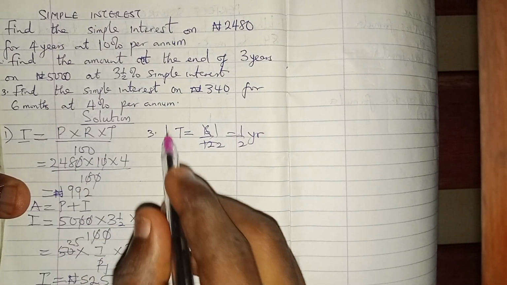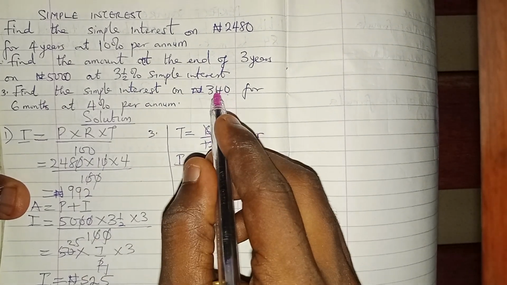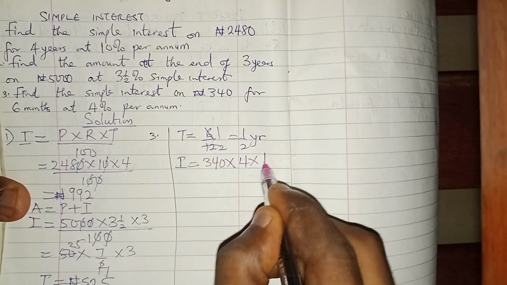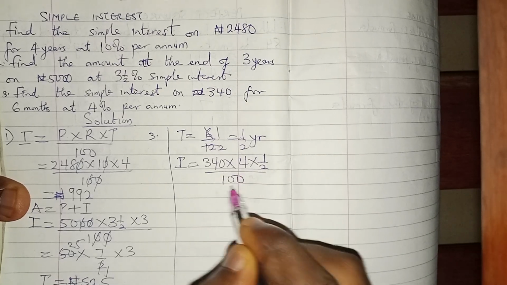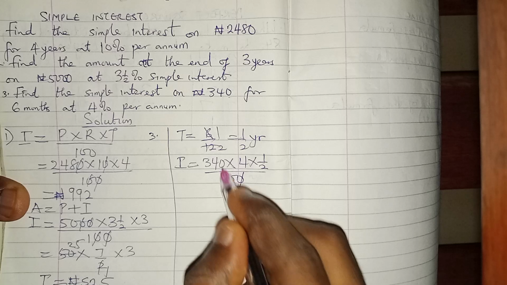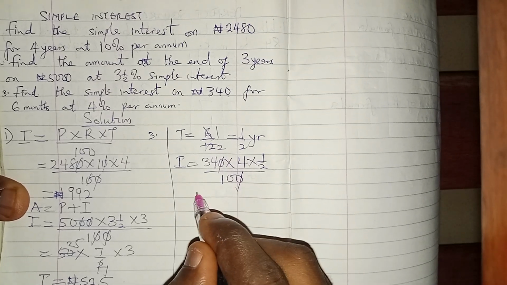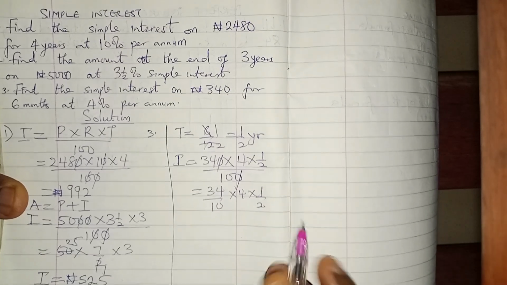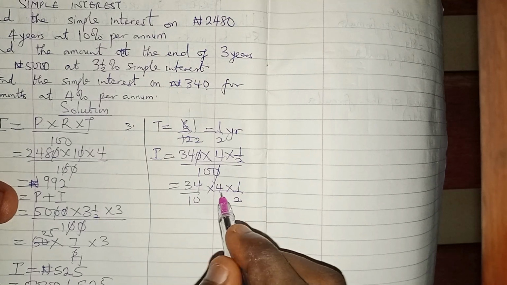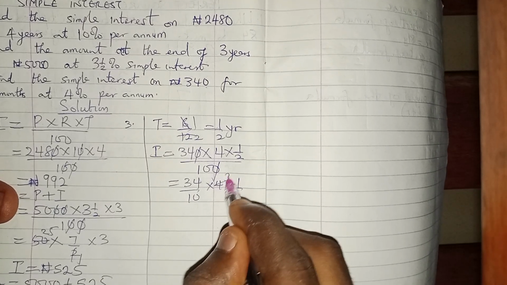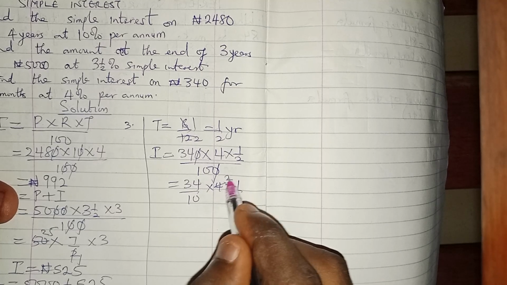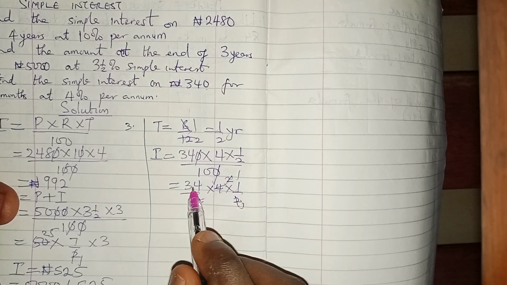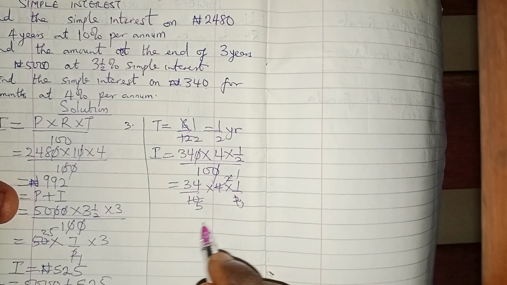So then I can use my formula now. Interest equals principal, the principal in this case is 340, times the rate, the rate is 4, times the time, the time is 1 over 2, divided by 100. So you can say this one cancels this one. So I can write this as 34 over 10 times 4 times 1 over 2. Then 2 into 2 is 1, 2 into 10 is 5. So everything here becomes 34 times 1 times 1.